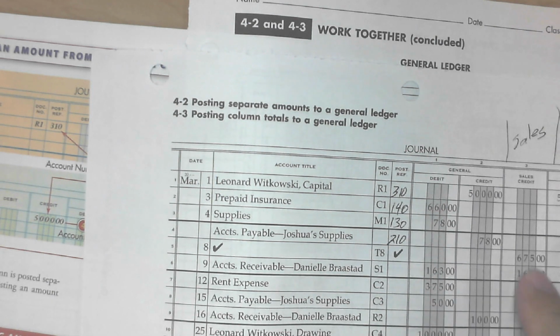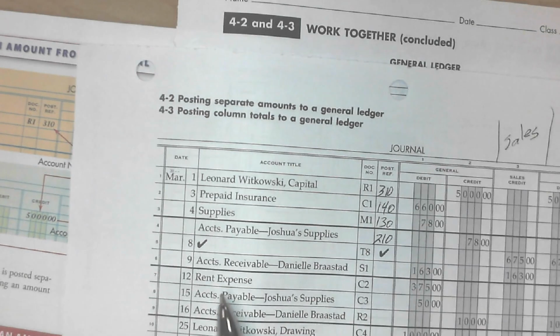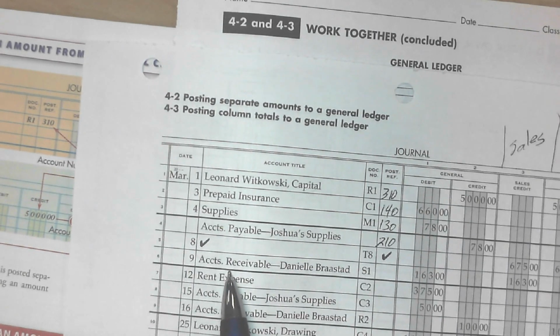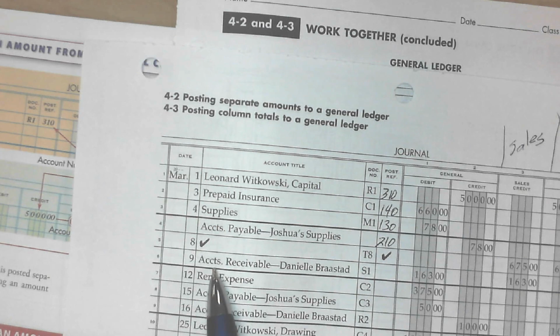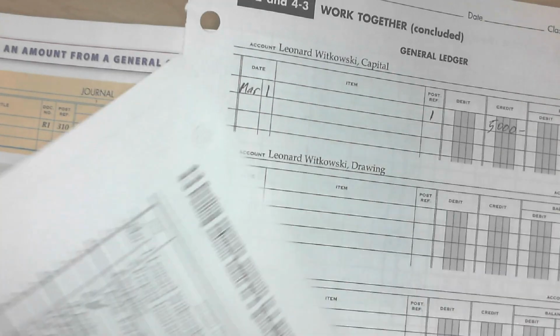So right now we're going to skip sales and cash for now. So now we'll just go down to the next transaction, accounts receivable for Danielle on March 9th. So we'll find our accounts receivable.